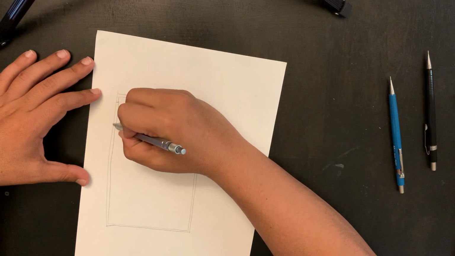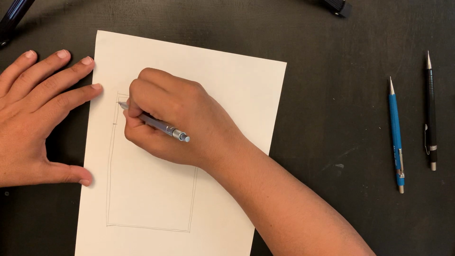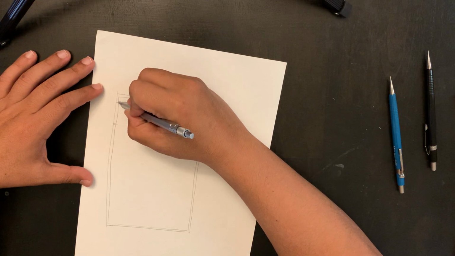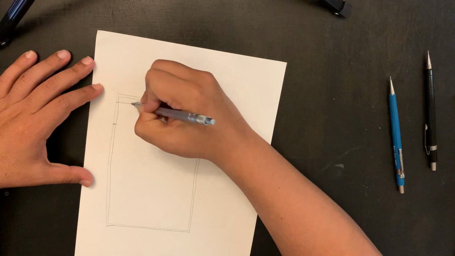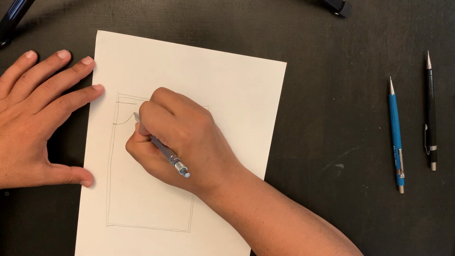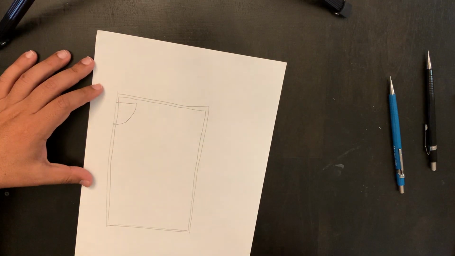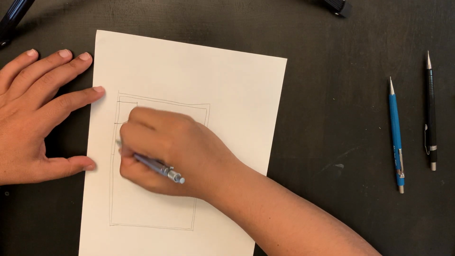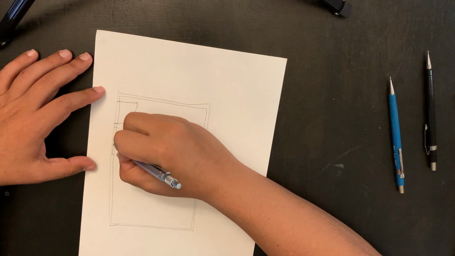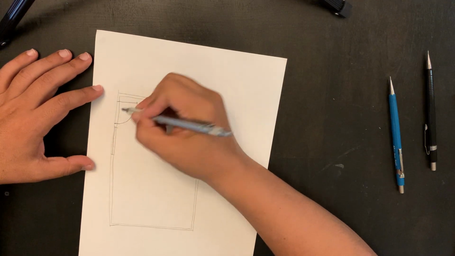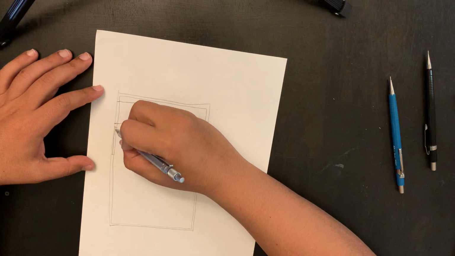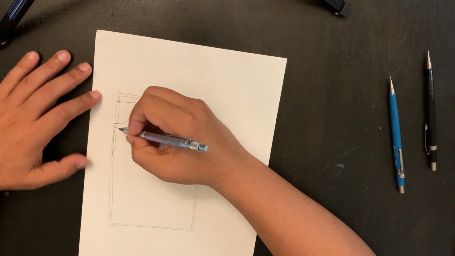and I like to put these two lines to indicate which way my door opens. So this line being the door, this curved line indicates the door swing. Now I know I made it way too big. I also have a window right here, and that's how I draw a window: I'll put it like that, and then this line in between these two lines to indicate that that's a window.